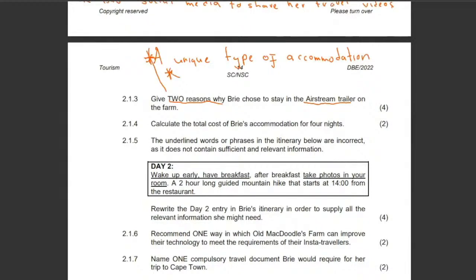Then the second reason is that rooms are artist themed. Remember, she's into posting photos, so rooms are artist themed. You can choose your own theme. And remember, influencers or vloggers, they actually relate well with art. So rooms are artist themed.